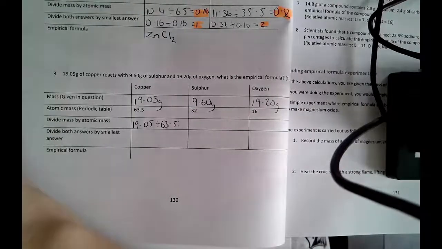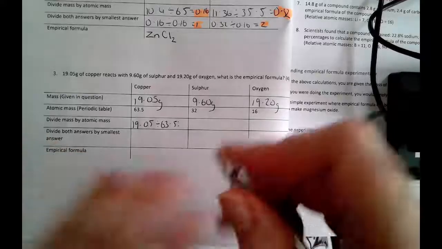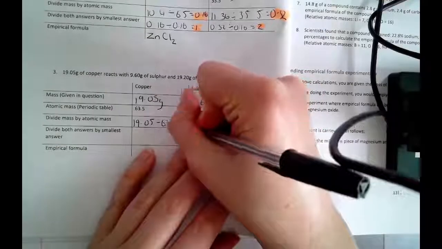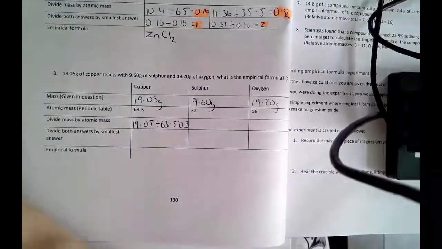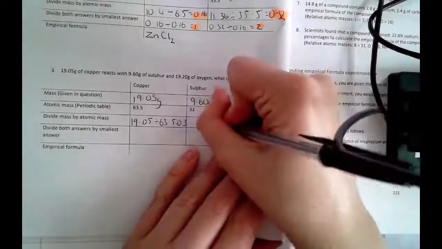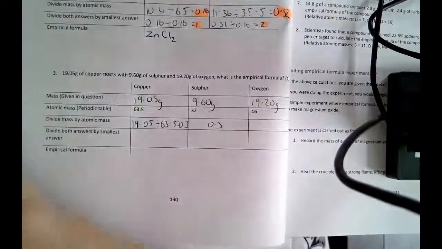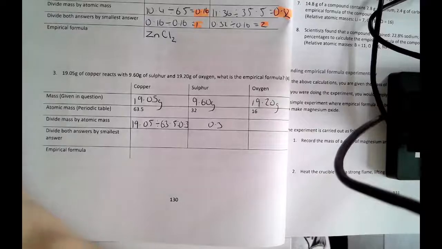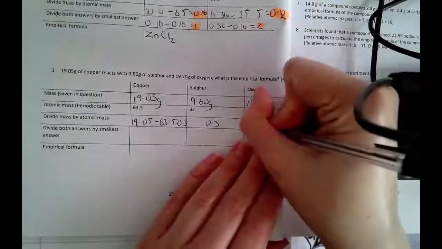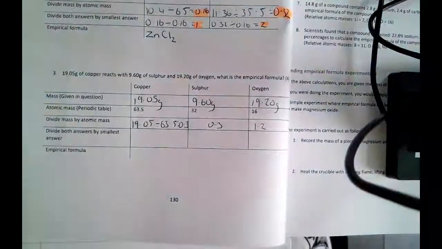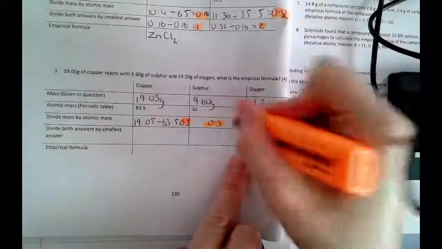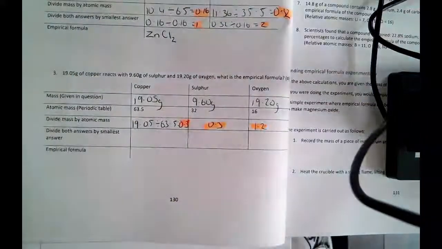And when I do this for the first one, I get 0.3. And for the second one, I'll be doing 9.60 divided by 32. And I'm also going to get 0.3. And for the last one, it'll be 19.2 divided by 16. And I get 1.2. So again, I've got 3 numbers, and I've got a decimal place in each. I need to get rid of those decimals.